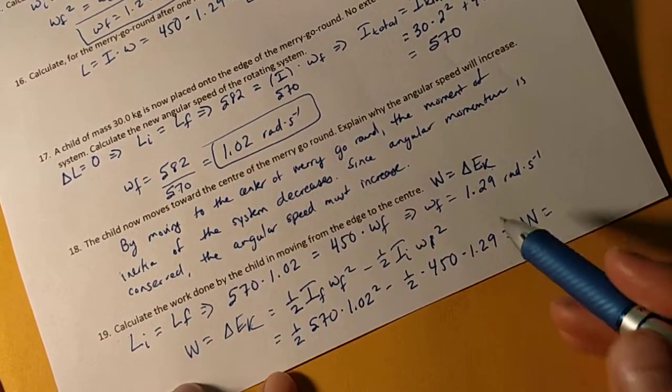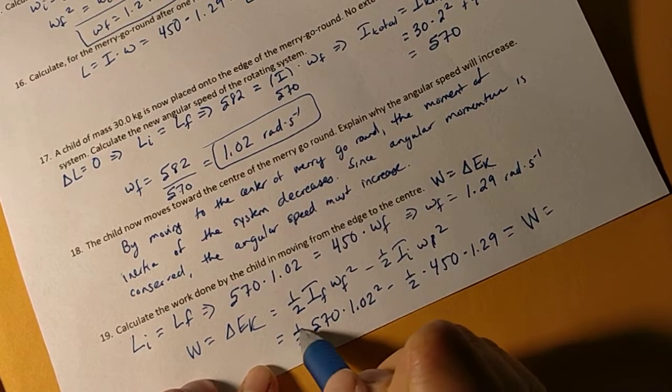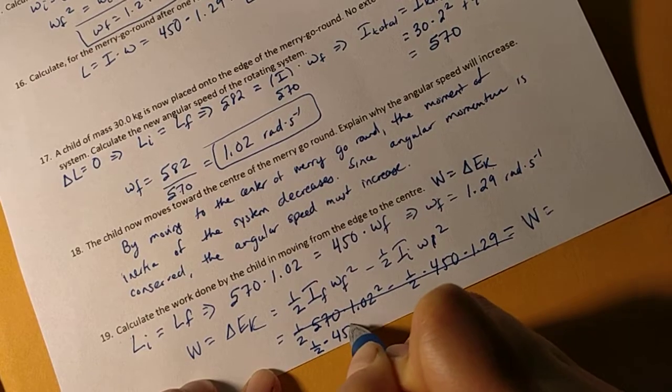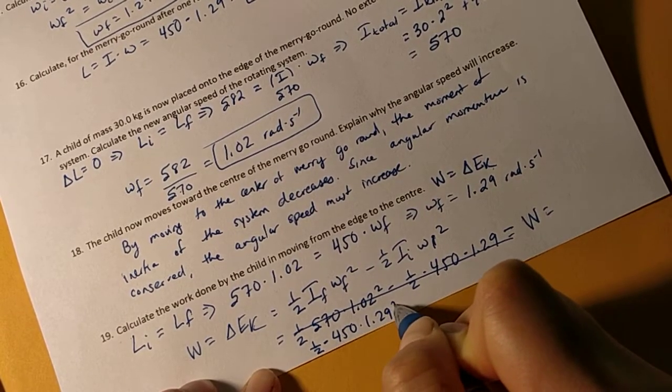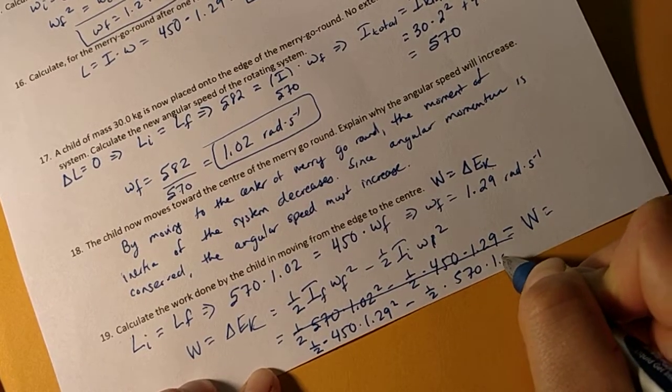Oops. My bad. I had these reversed. This should be, the final is 1/2 times 450 times 1.29 squared minus 1/2 times 570 times 1.02 squared.